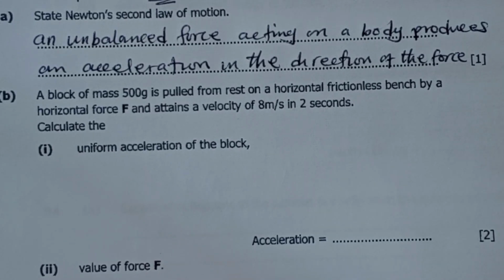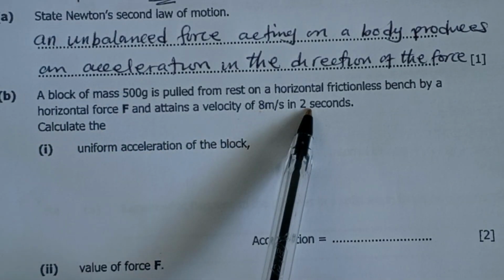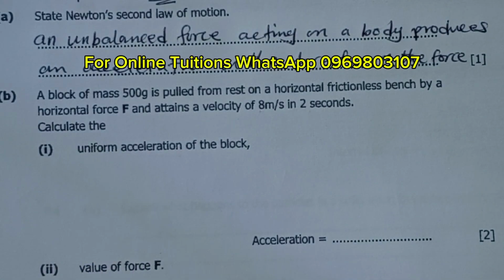But B, a block of mass 500 grams is pulled from rest on a horizontal frictionless bench by a horizontal force F and attains a velocity of 8 meters per second in 2 seconds. Calculate part 1, uniform acceleration of the block. So what have we been given here? So we have mass, then we've been given velocity, and we've been given time. So how do we calculate acceleration?